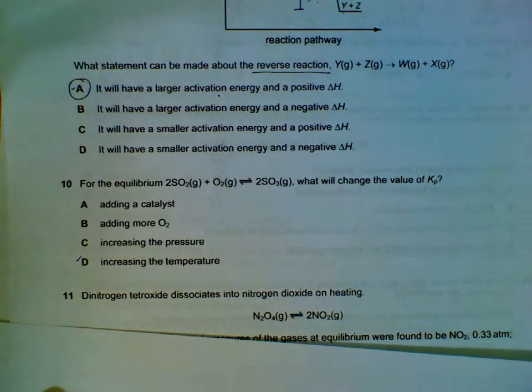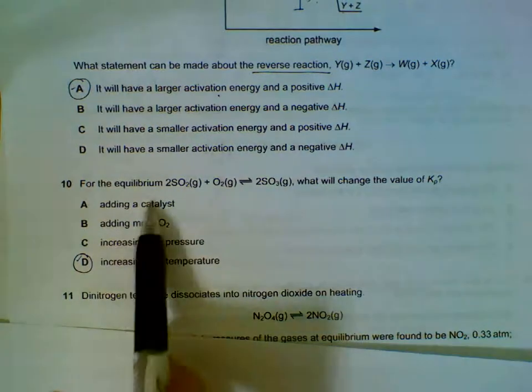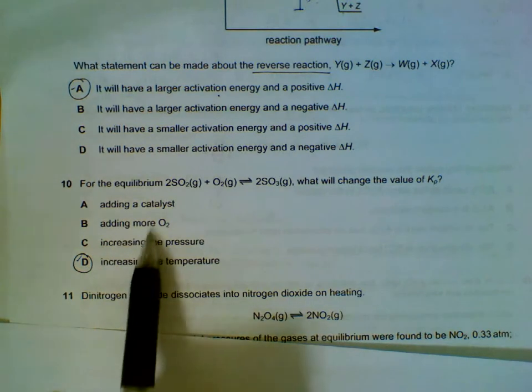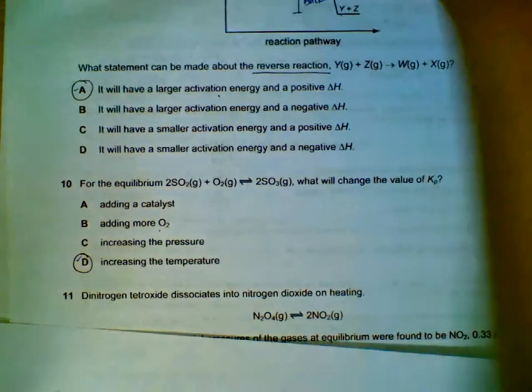Number 10, which one will change the Kp? This is based on the understanding that Kp, Kc are affected by changes in temperature. So D will be the answer. Adding catalyst will not shift the equilibrium, or will not change the Kp also. Increasing pressure, adding the concentration of or reducing the concentration of products, reactants, will only shift the equilibrium, but not change the Kp and Kc. So temperature is the one that will change the Kc or Kp.